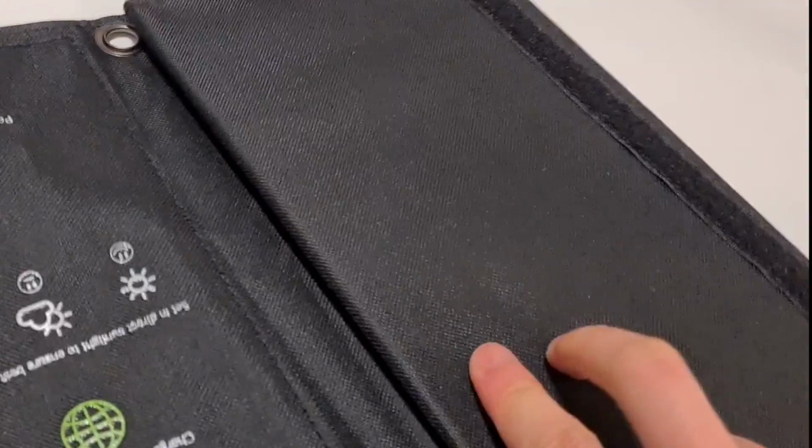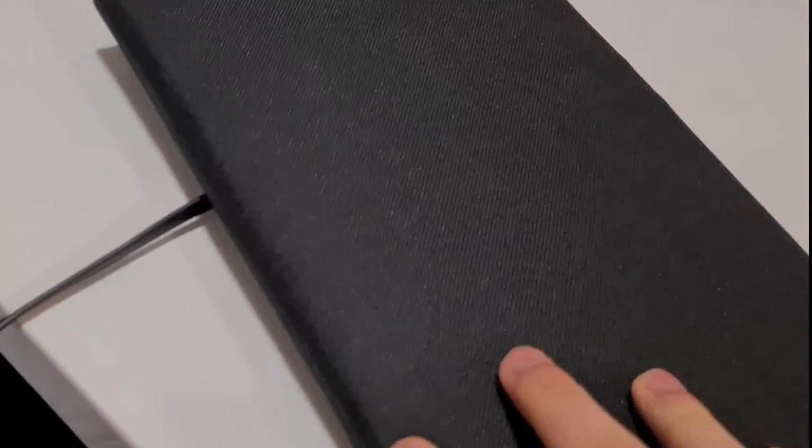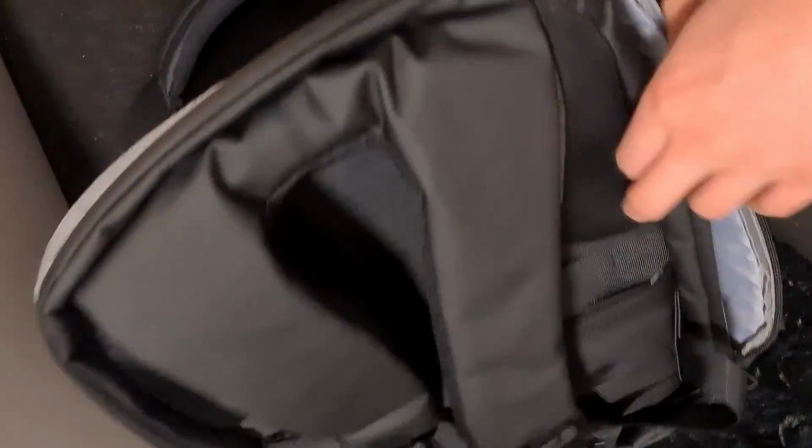The battery can fold itself up, which means it can be stored within the backpack itself and reside comfortably inside when we zip it up.